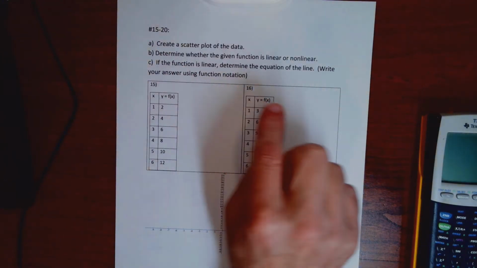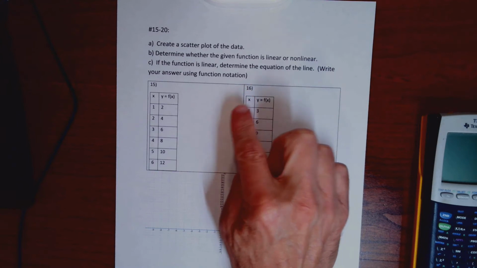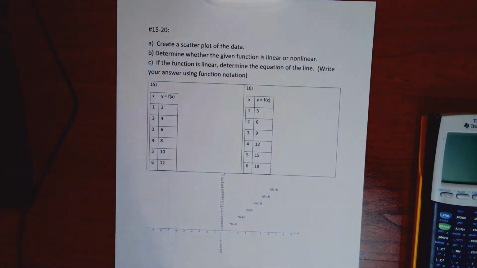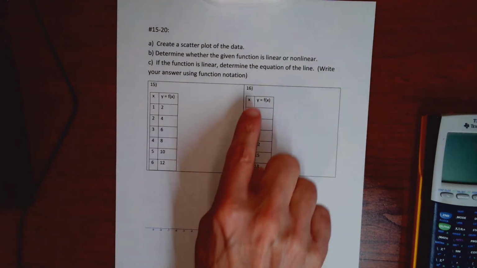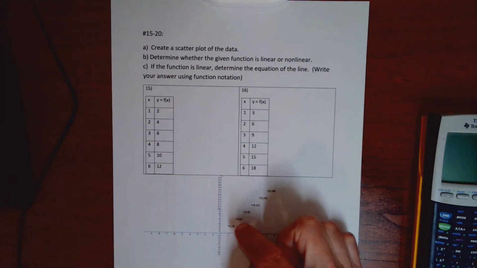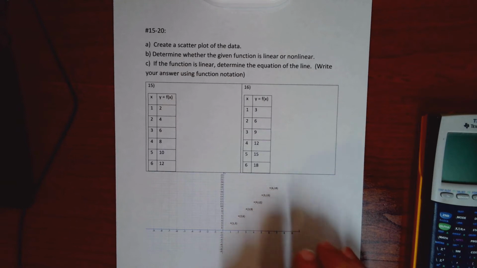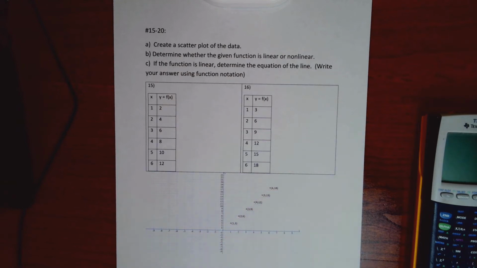Problem 16 gives me some information. It gives me some points that are x's in the left column, y's in the right column. It asks me to create a scatter plot of the data. So I'm going to do this on my calculator. The graph that I have on the screen right here is a scatter plot. It's just taking the data, plotting the points, and we call this a scatter plot when you just plot the points without any line or any curve connecting the points.